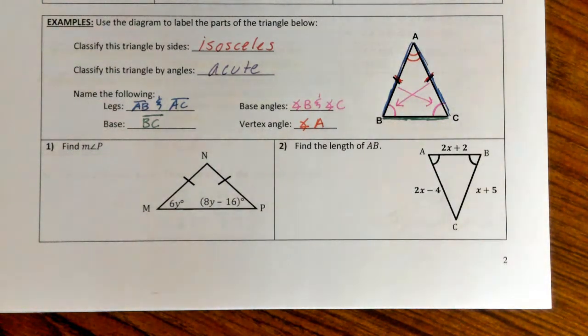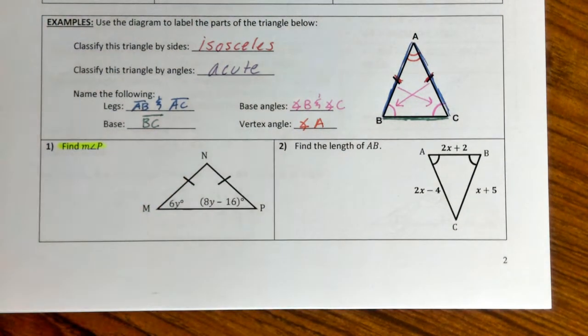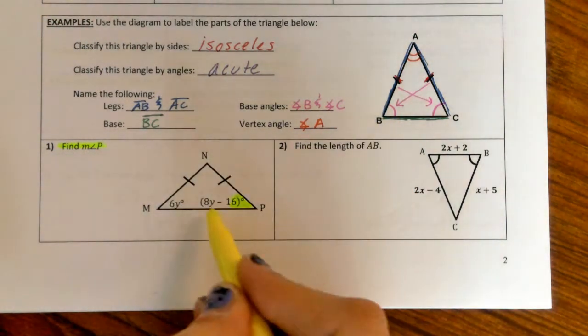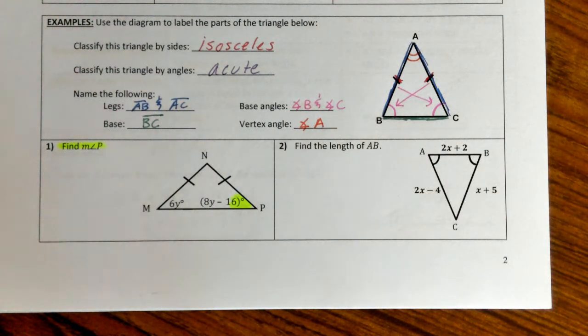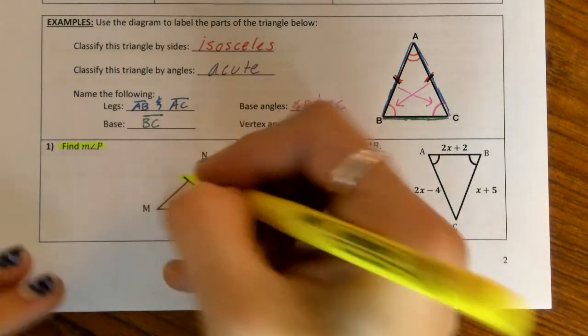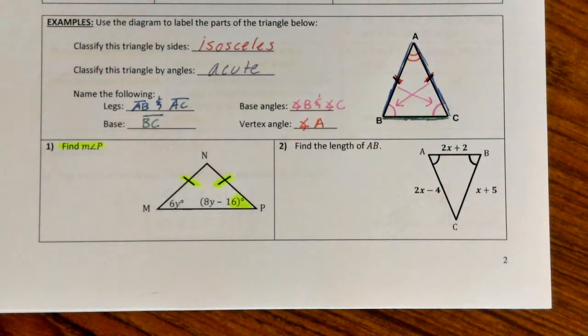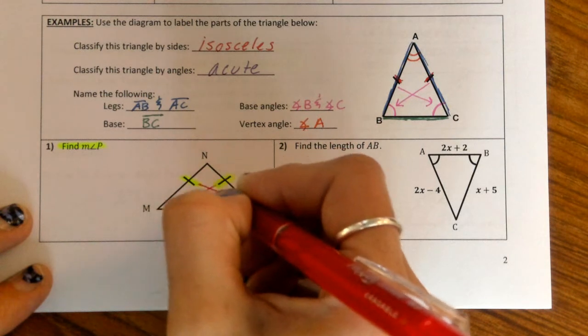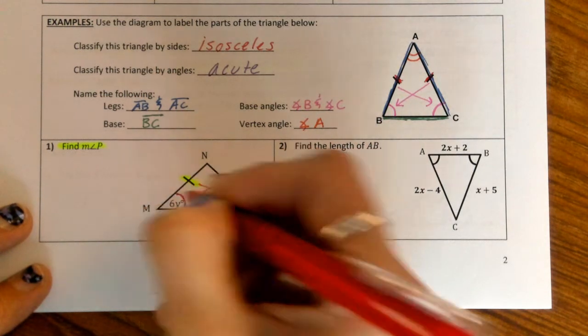Here we're going to find the measure of angle P. We're going to have to write kind of small here. So first things first, we're going to find this angle right here, so we're going to have to plug back into 8y minus 16. What we need to see here is we have two congruent sides, and what we learned is that the angles across from these two congruent sides right here will be congruent.